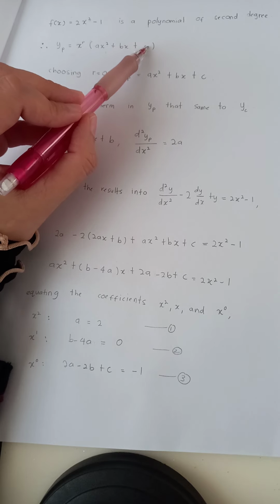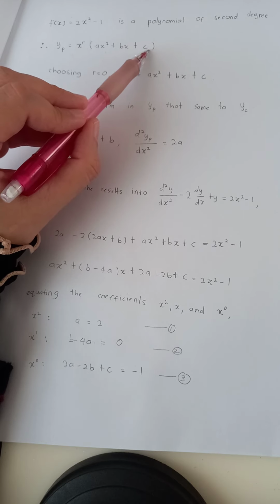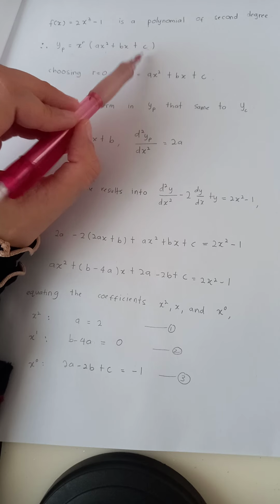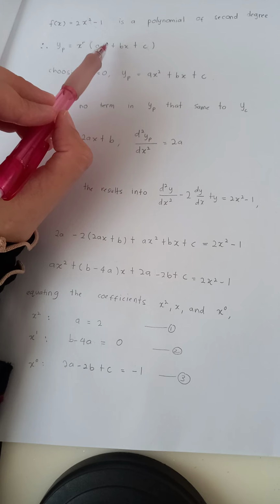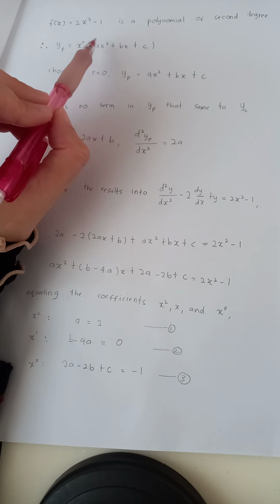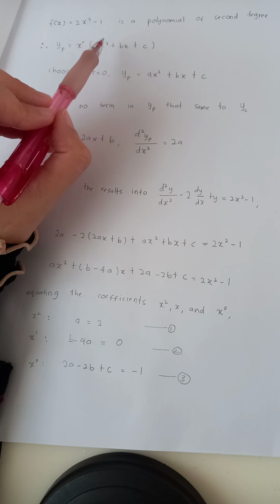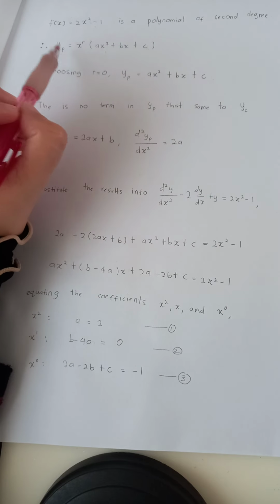X kuasa kosong tu sama dengan 1. Jadi, tak payahlah tulis X kuasa kosong, sebab kita tahu X kuasa kosong tu 1. So 1 darab C dapatlah C kan. So tengok highest order dia. Highest order dia square. So dekat YP ni pun highest order dia pun square. Dan it will, the highest order of X akan decrease lah. Okay. Macam itulah susunan dia.